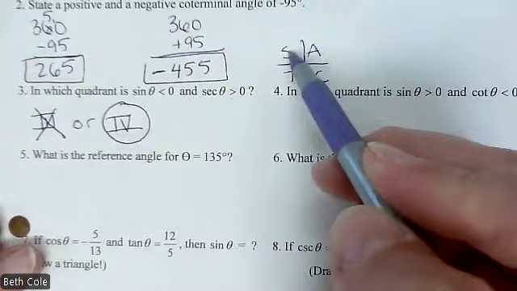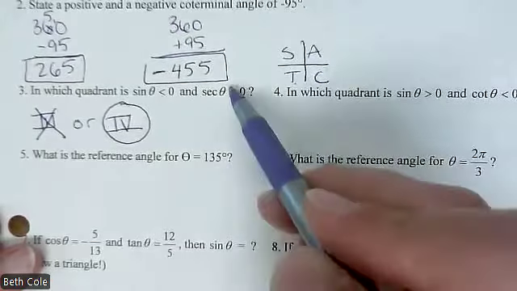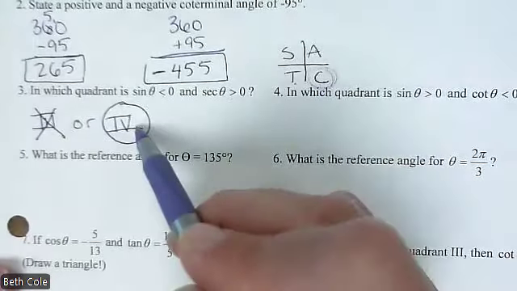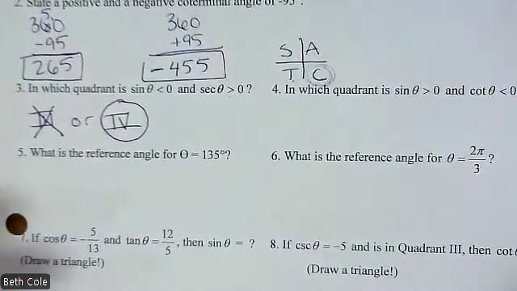Because sine is positive in these 2, it narrows it down to 3 or 4. Secant is positive where cosine is positive. Those are reciprocals. They go together, so it has to be quadrant 4. So let's try another one.